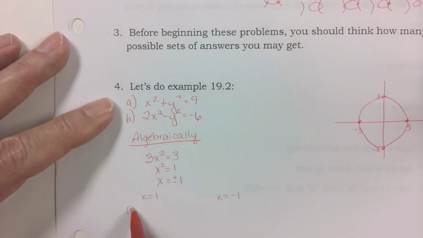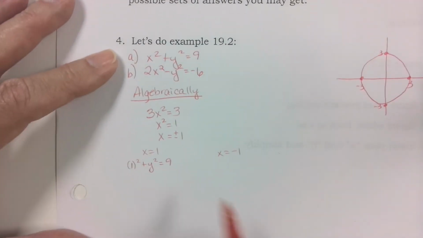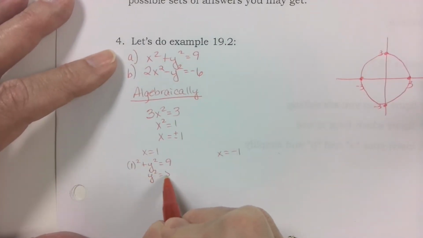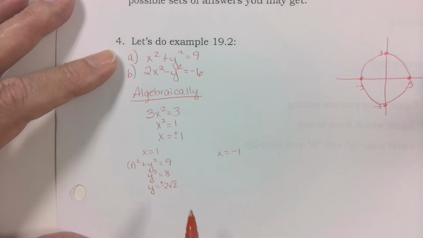So 1 squared plus y squared equals 9. That means y squared equals 8. If I take the square root of that, I get 2 times the square root of 2, but positive and negative. That means for this one value of x, I get 2 values of y. So I have 2 answers: 1 and 2 times the square root of 2, and 1 and negative 2 times the square root of 2.